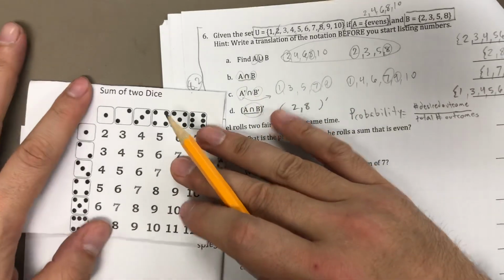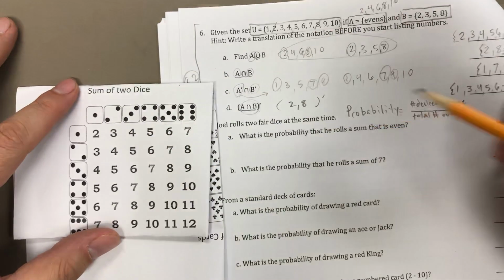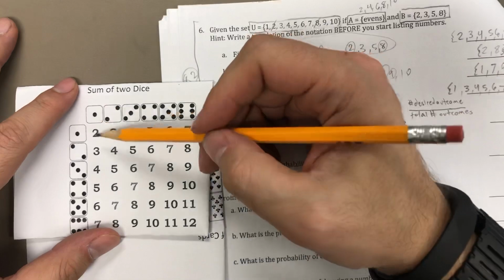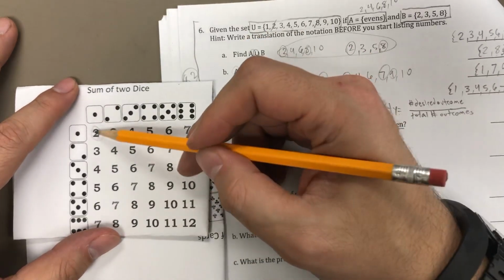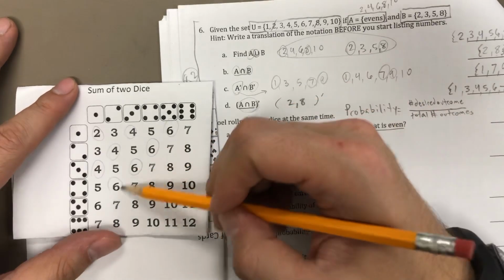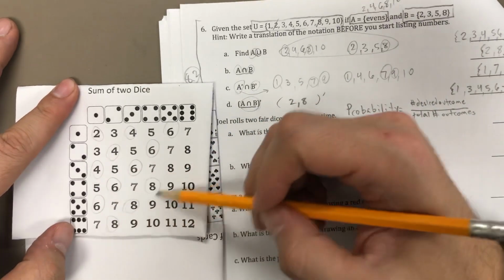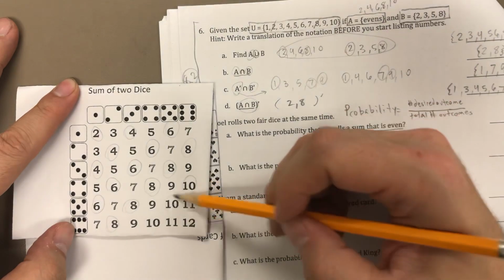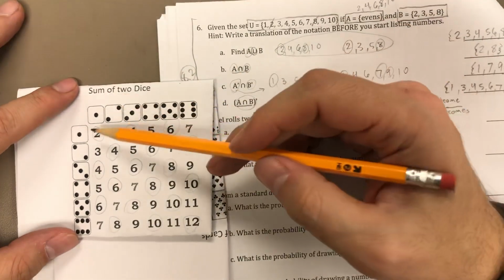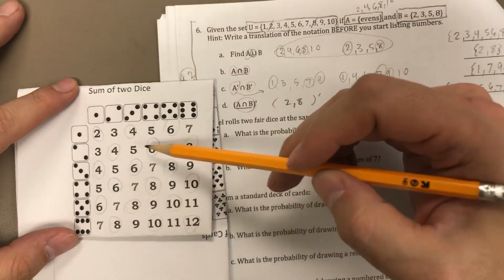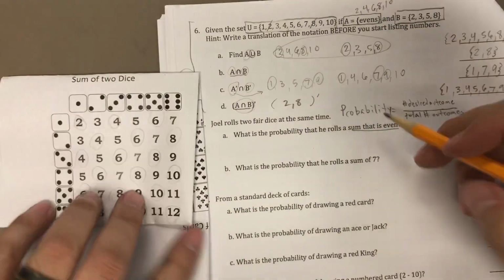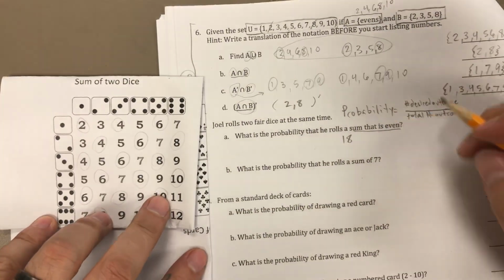So you look at all your sums, and we need the total number of desired outcomes. So the desired outcomes are the evens. So count up all the even sums. We got the 2, and then the 4s, and then the 6s, the 8s are evens, the sums of 10, and the sums that add up to 12. So if you count those all up, that's 1, 2, 3, 4, 5, 6, 7, 8, 9, 10, 11, 12, 13, 14, 15, 16, 17, 18. So there are 18 evens. That's the number of desired outcomes.